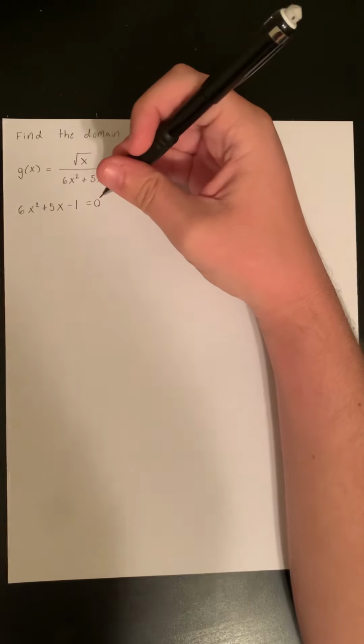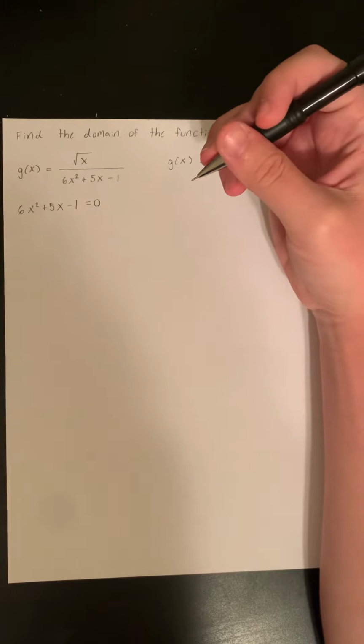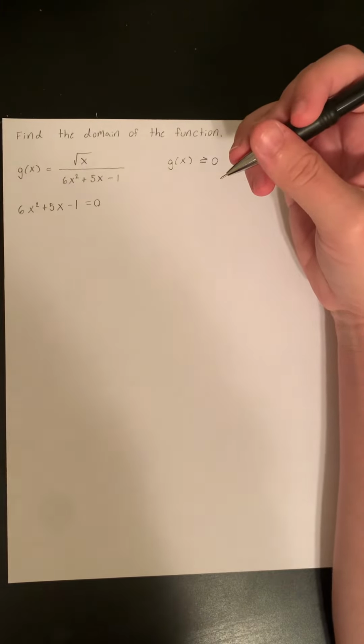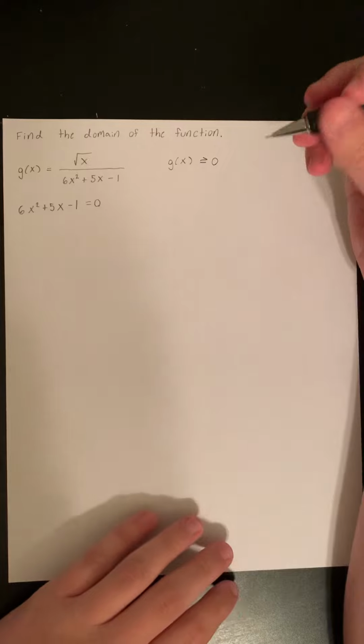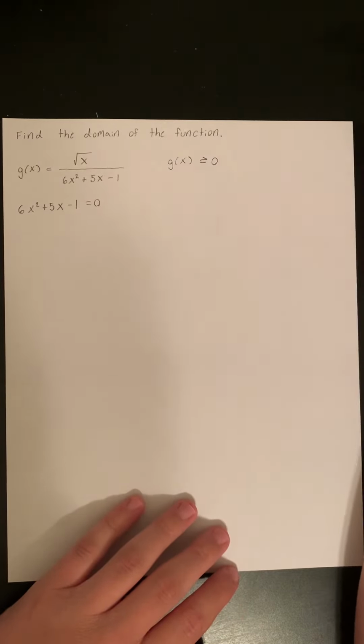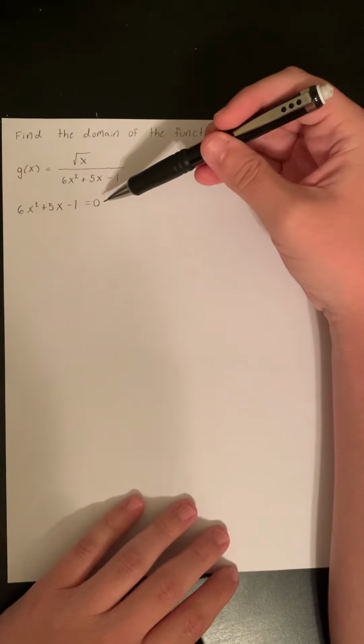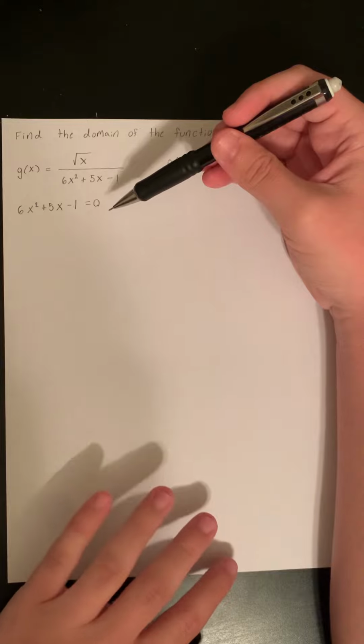And we do this because we're only concerned with where this function can't exist. That's sort of the point of the domain. So this function can only not exist where this denominator equals 0. So to find where this denominator equals 0, we're going to solve this equation right here using factoring.